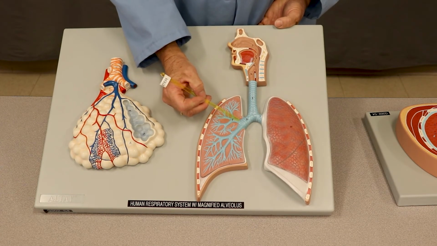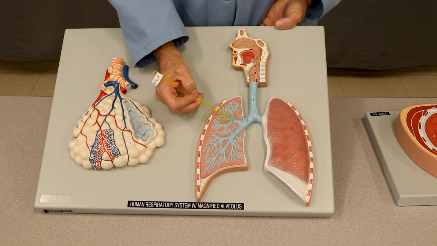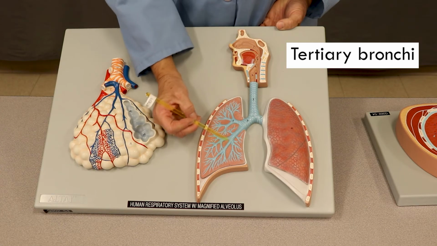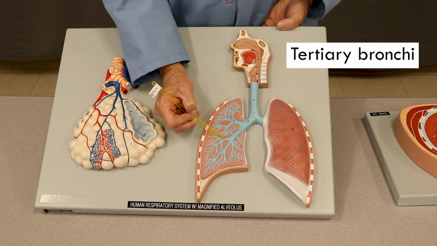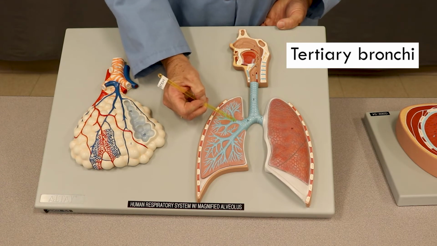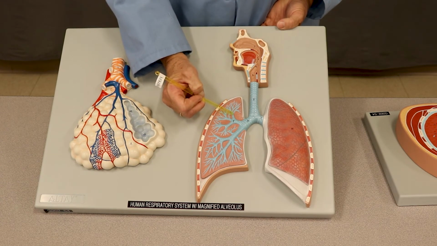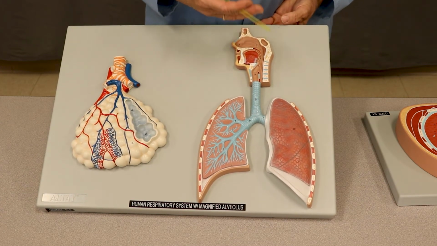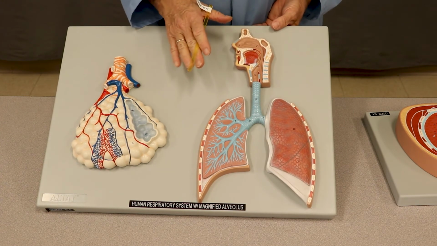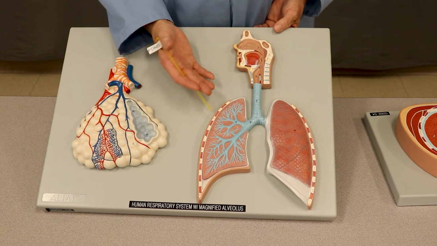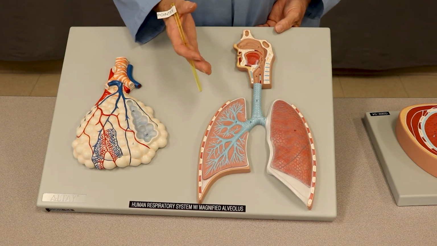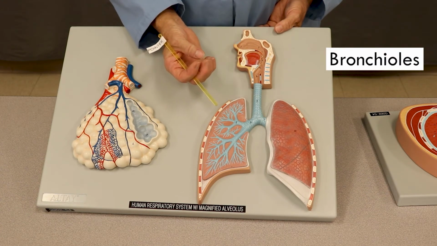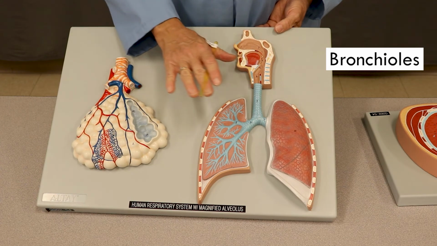Okay, and then the secondary bronchi branch into tertiary bronchi. Okay, so a secondary bronchus branches into a tertiary bronchus. A secondary bronchus branches into a tertiary bronchus. From here, the bronchi get smaller and smaller. They begin to lose their hyaline cartilage and get more and more smooth muscle, until finally we are in very small airways called bronchioles.